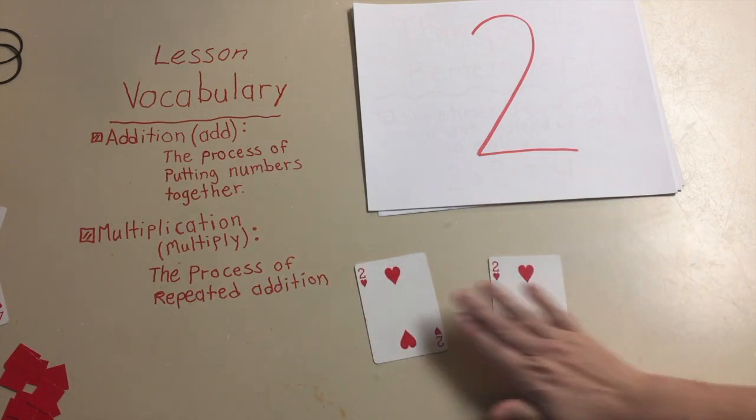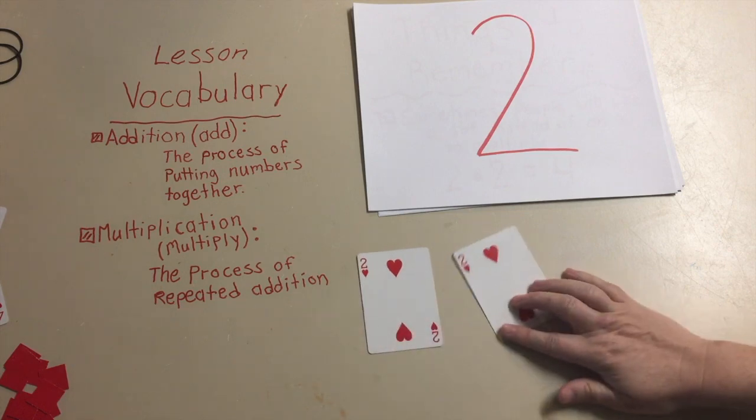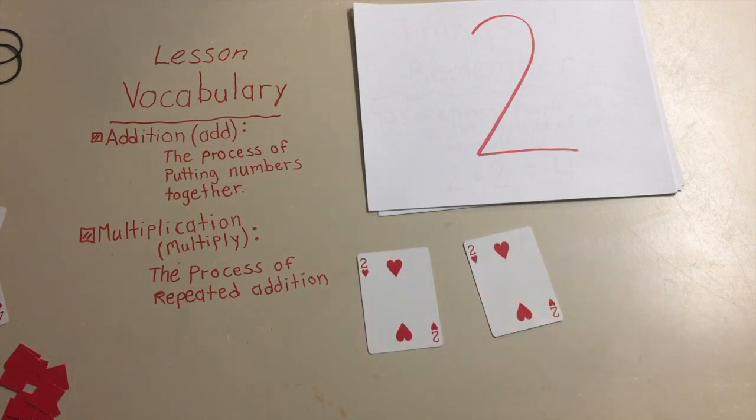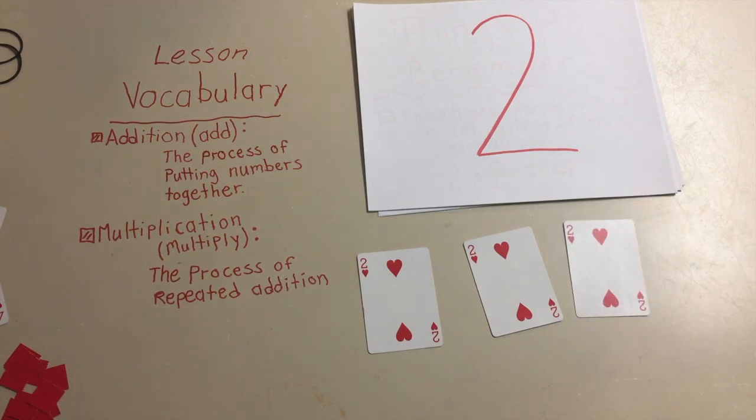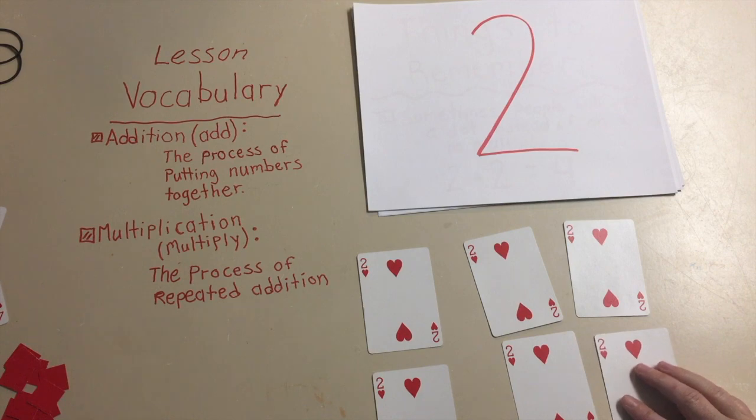1, 2, 3, 4. So we notice right now that we have 2 groups of 2. Cool, right? Now I have 3 groups of 2. I have 4 groups of 2. I have 5 groups of 2. And I have 6 groups of 2. So what I'm doing is I'm making groups of 2.